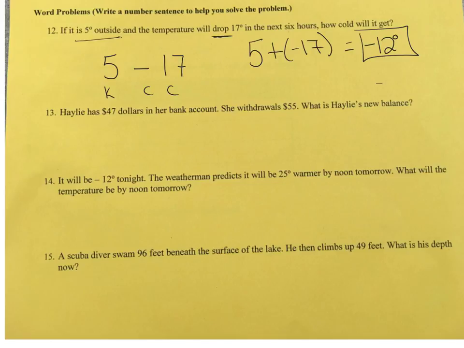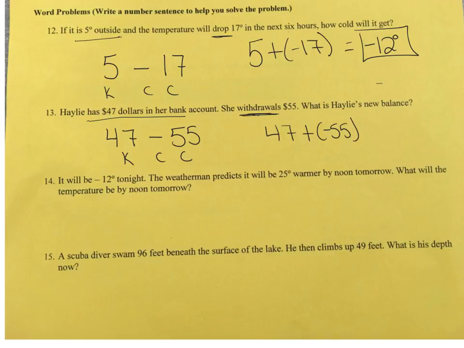Next it says Haley has $47 in her bank account. She withdraws. Remember we talked about withdrawals the other day, means to take out. What is Haley's new balance? So she has $47. She takes out $55. So we need to do our keep, change, because we can't just subtract them. So I'll get 47 plus a negative 55. Different signs we're subtracting. So if you subtract that, you'll get a negative 8. So she went below 0, which is not good in banking.